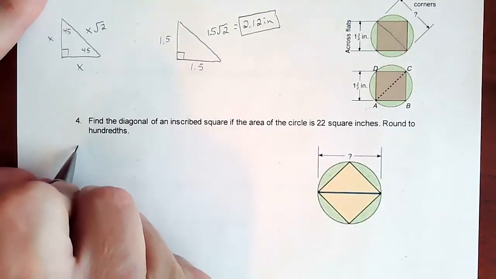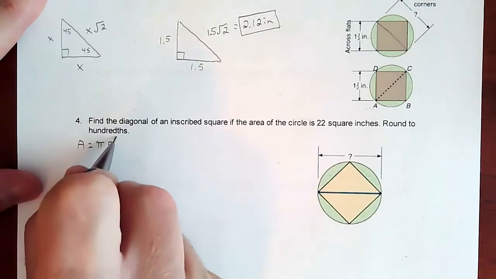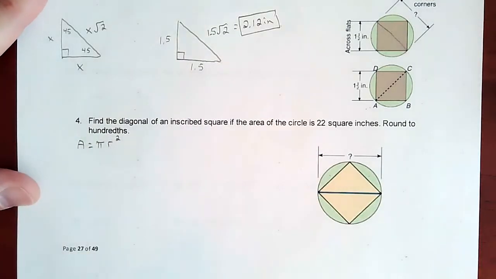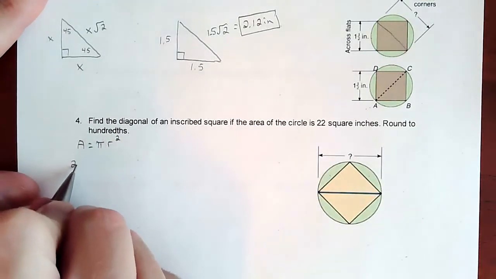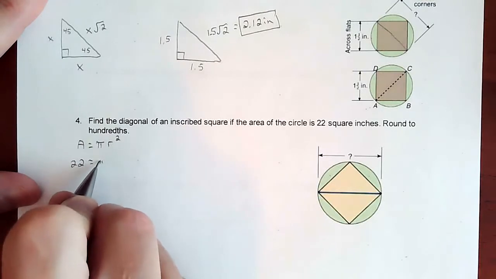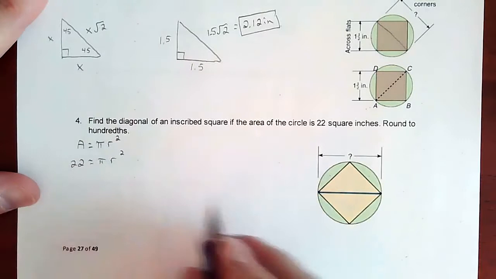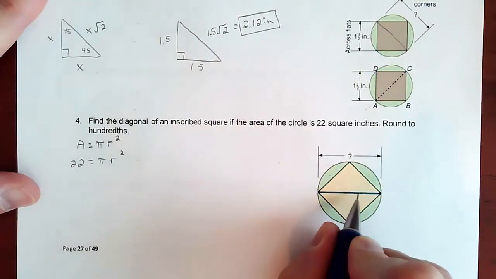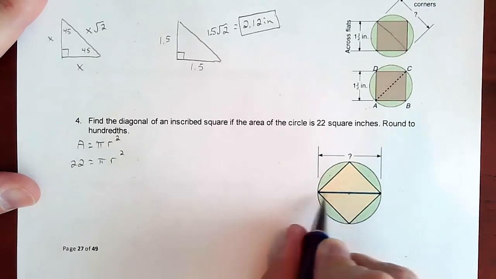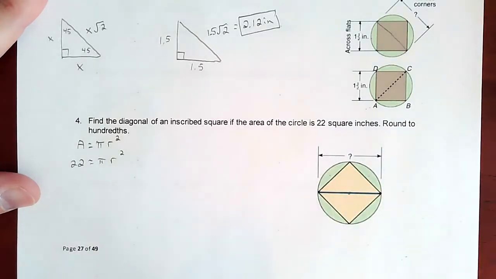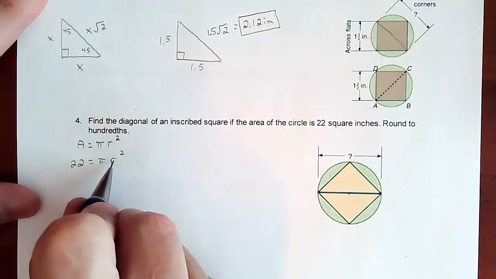All right. So the only thing that I can get out of the area, which is actually very helpful, is this, your formula for area. They tell us that it's 22. And what I can find out of that is the radius. And the radius would be from the center to the edge, which is going to be half of our diameter, which is half of our diagonal. So the radius would be pretty helpful, actually. So let's solve for that.